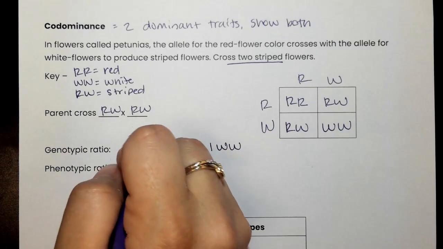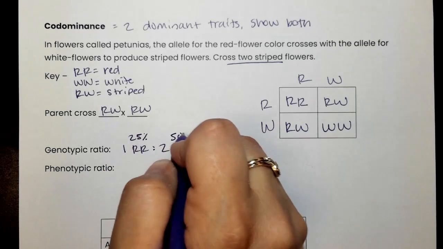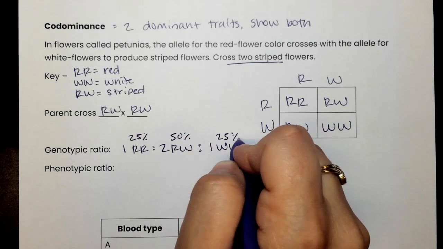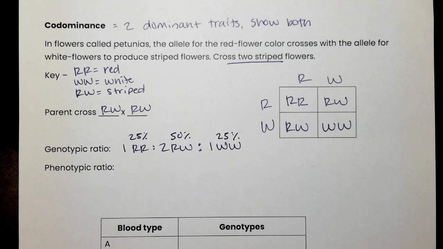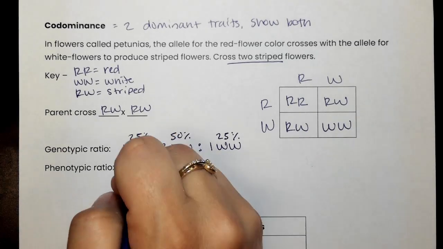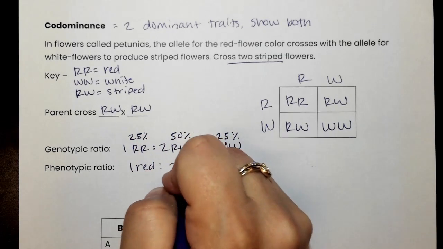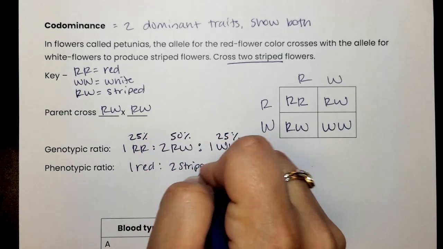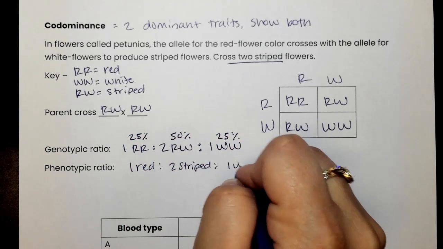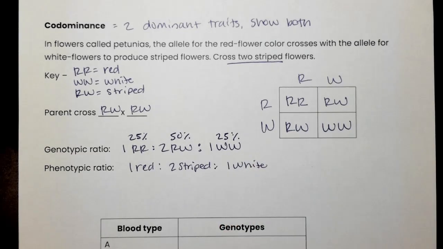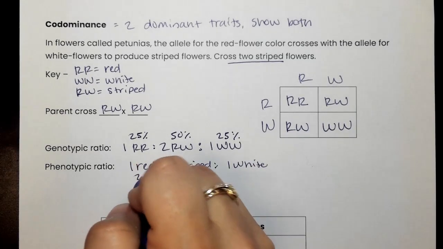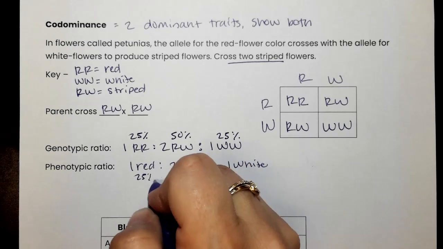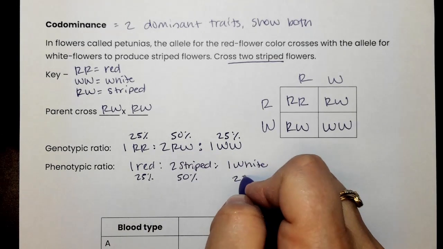Or I can say 25%, 50%, and 25%. And then my phenotypes, I'm going to say what colors I'm going to see. So I'm going to have 1 red, 2 striped, and 1 white. Again, or 25%, 50%, or 25%.